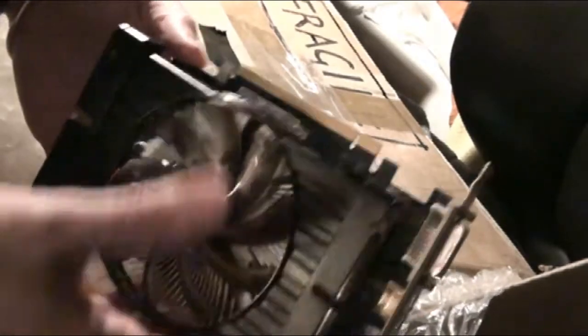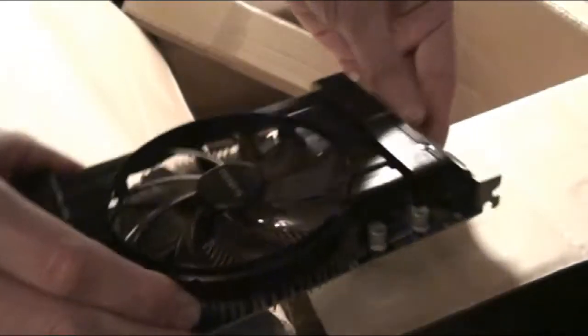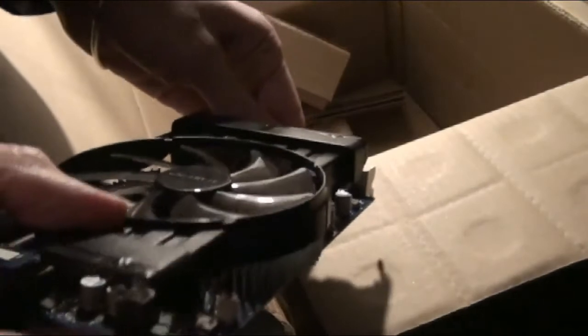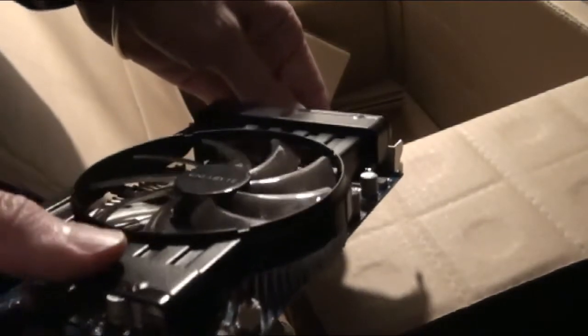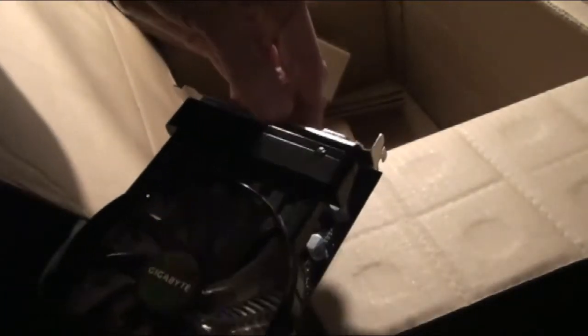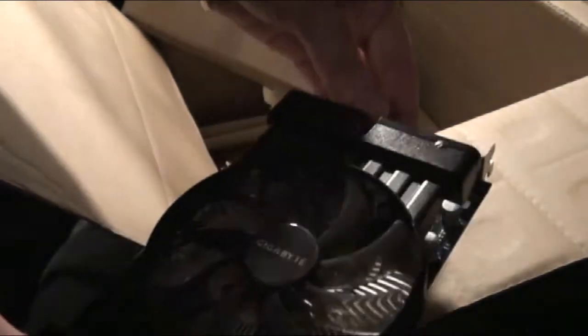Okay, it's this graphics card, right? It was in this box, that you'd think would be something half the size. Yeah, that's the graphics card. It's an AMD HD 7750.